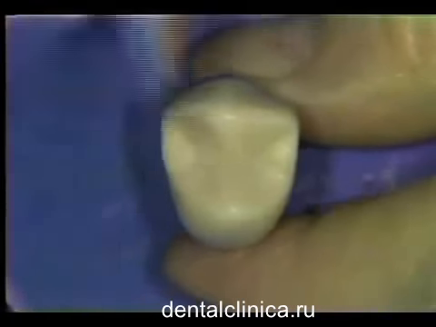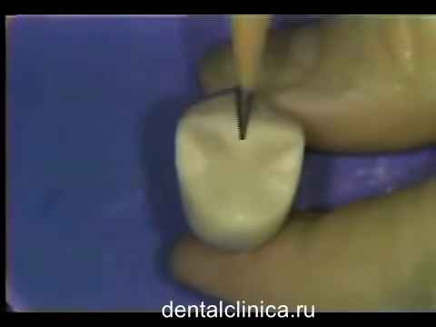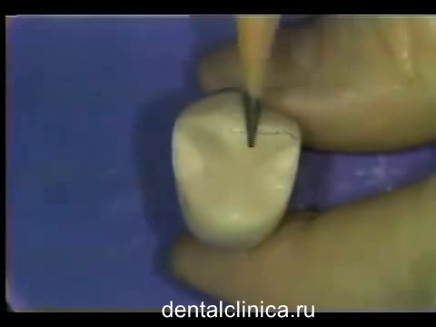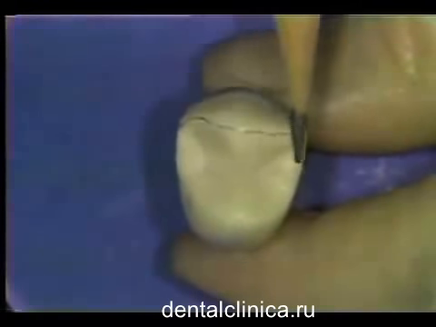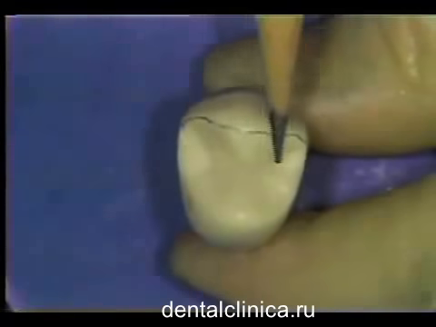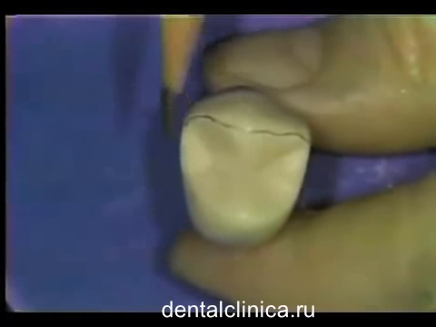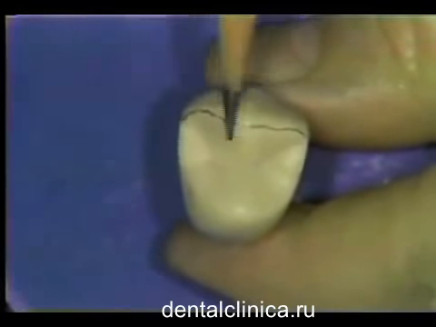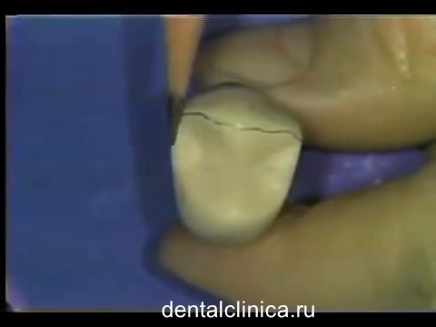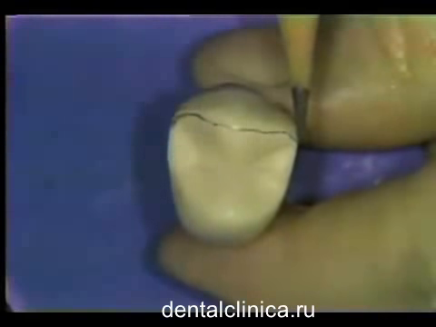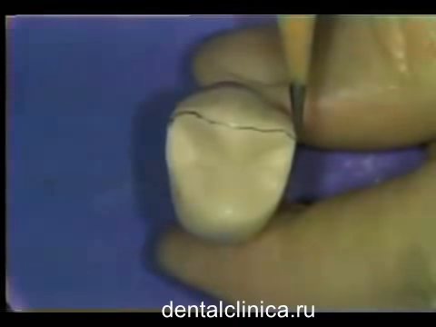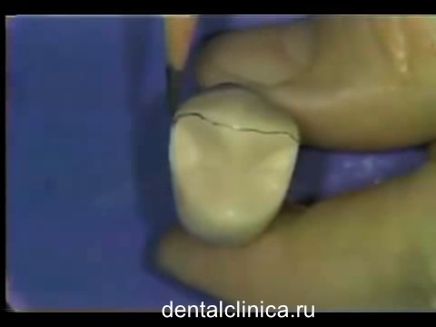Then we have our associated cusp ridges. One reason why we wanted to identify mesial from distal and buccal from lingual on this to begin with is most of this terminology refers to it. We have a buccal cusp ridge, which is actually the whole ridge from our mesial buccal occlusal point angle over to our distal buccal occlusal point angle.